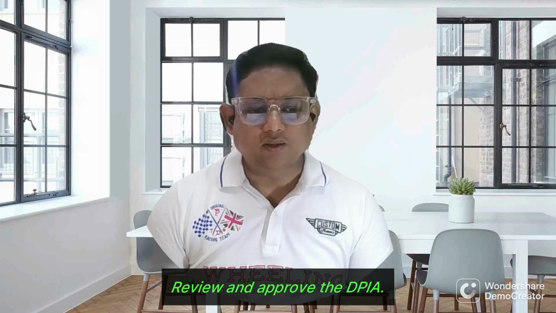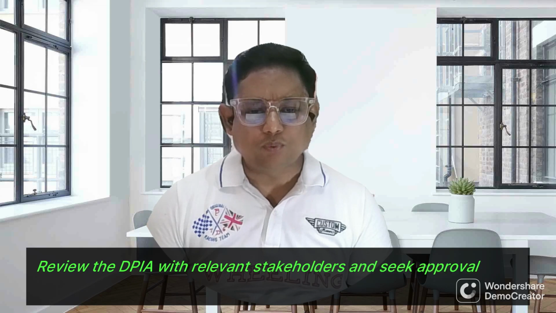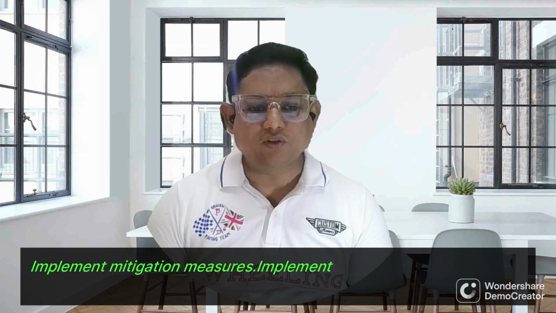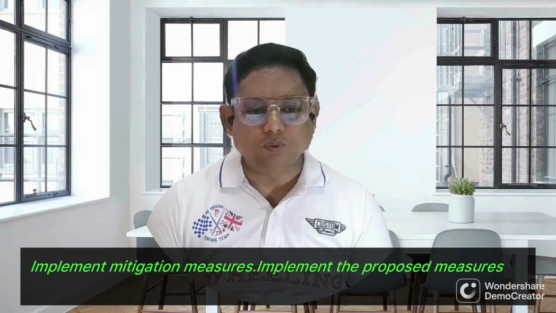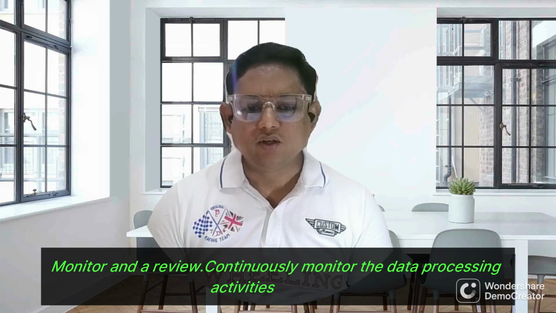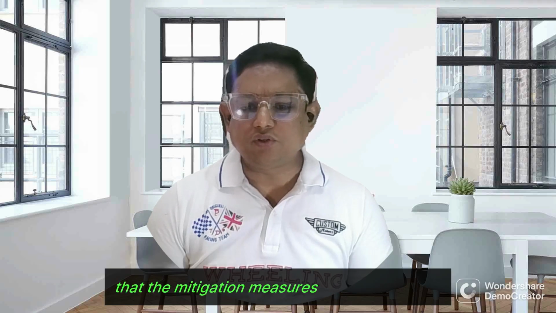Eight, review and approve the DPIA. Review the DPIA with the relevant stakeholders and seek approval from senior management or the data protection officer. Nine, implement mitigation measures. Implement the proposed measures to mitigate risk. Ten, monitor and review. Continuously monitor the data processing activities to ensure that the mitigation measures remain effective.